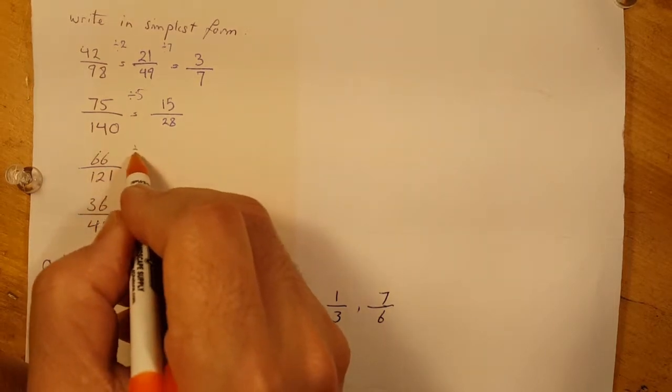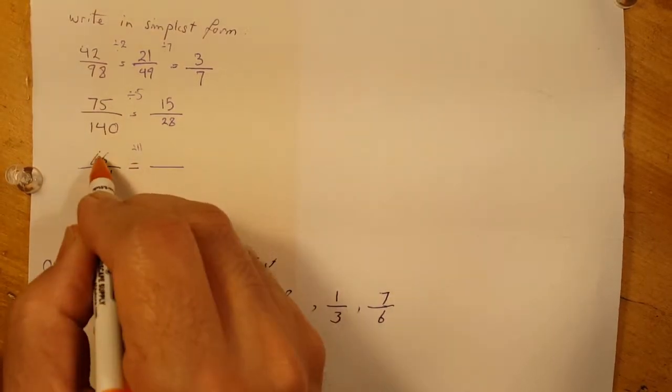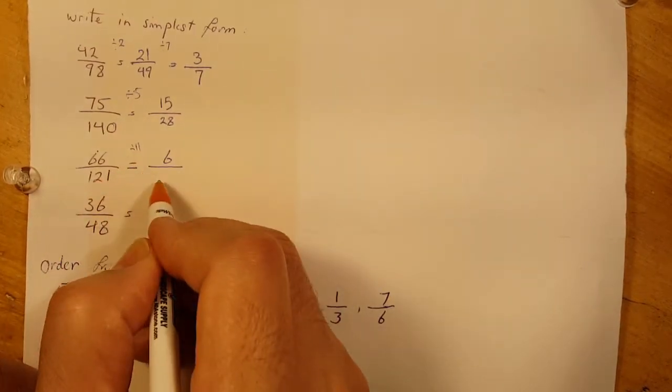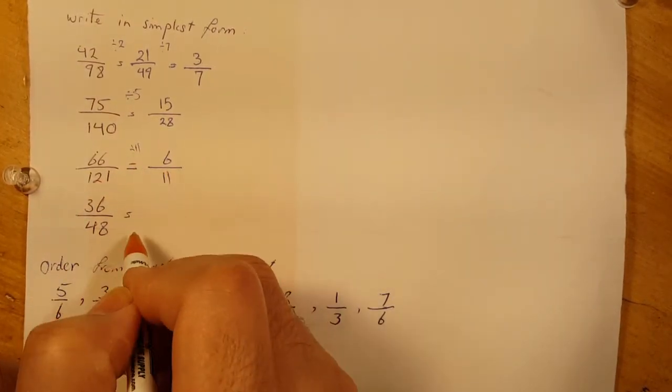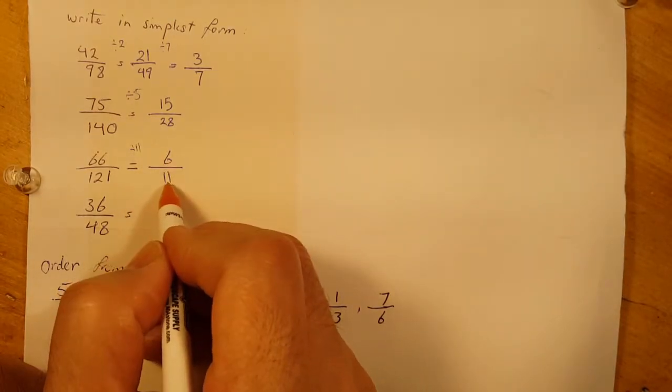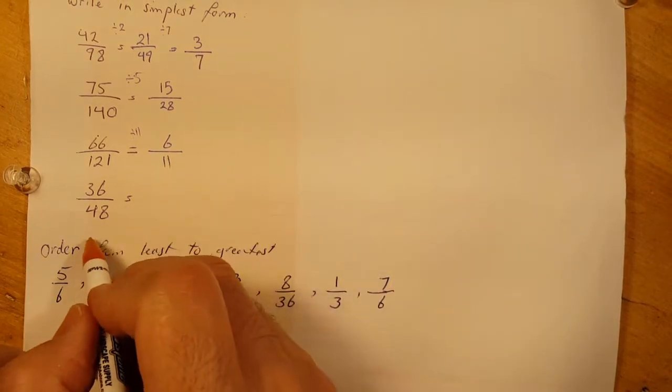66 over 121. Both can be divided by 11. 66 divided by 11 is 6. 121 divided by 11 is 11. So 6 over 11 is the simplest form. We can't go any further.